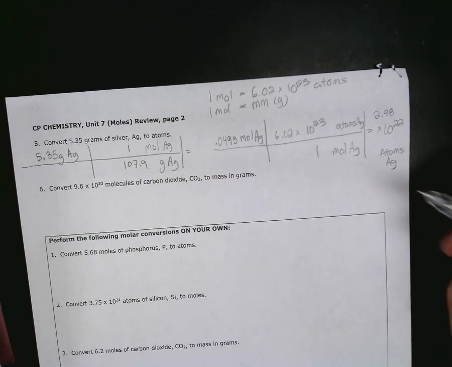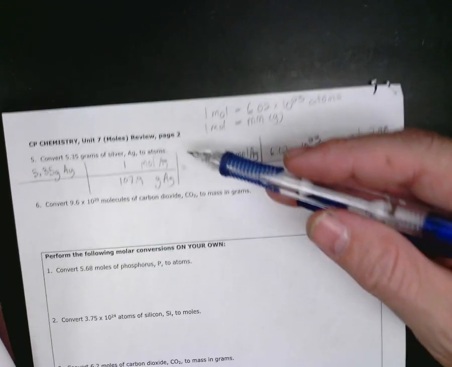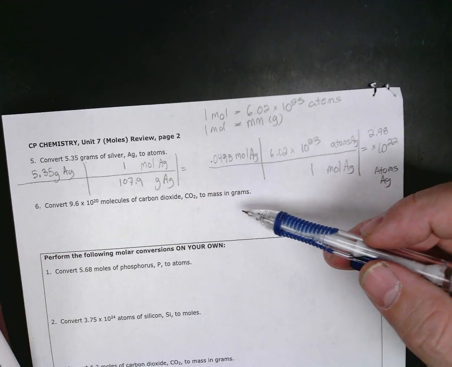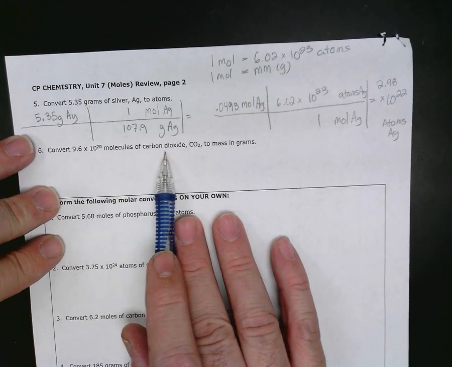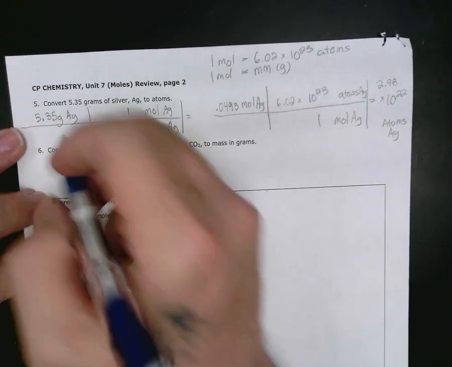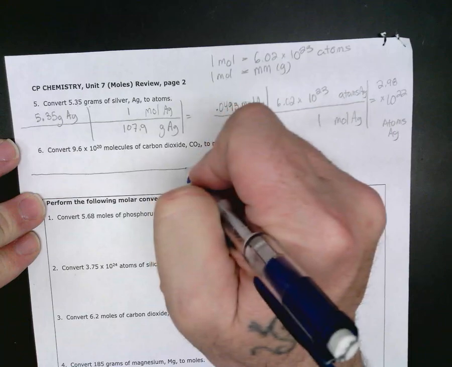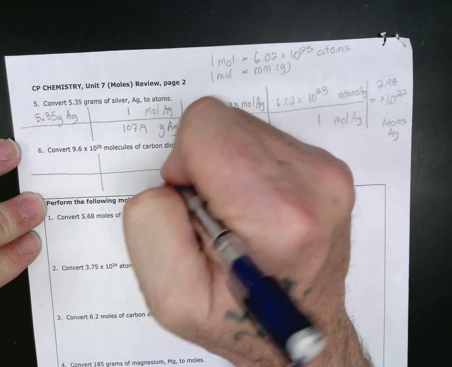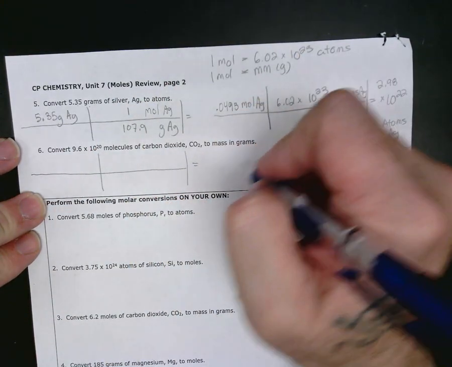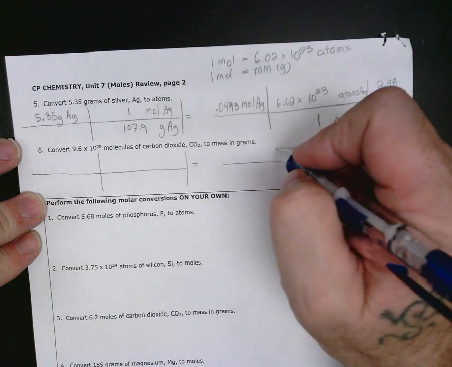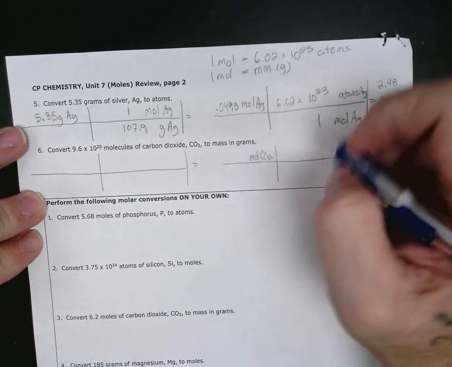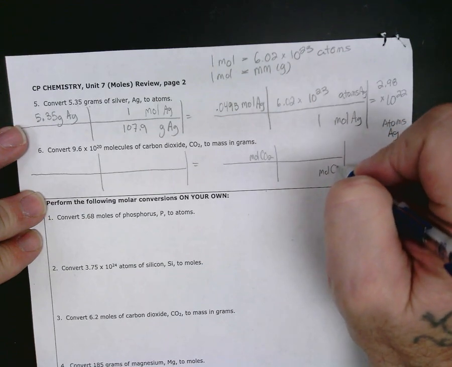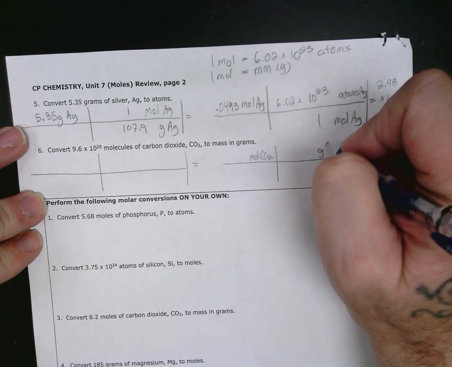If it doesn't say moles in the question, then you have to go through moles first before you can get to your answer. So right here, the next one down, I have molecules of carbon dioxide, and we want mass in carbon dioxide. So I'm starting with molecules, going to moles, and then going from moles to grams.